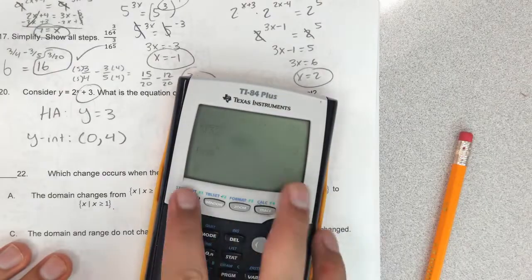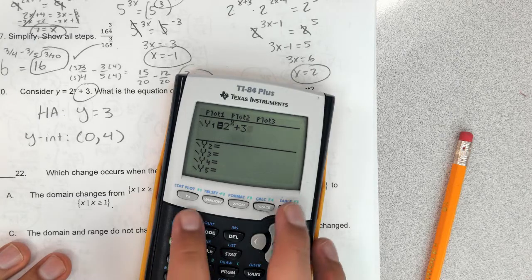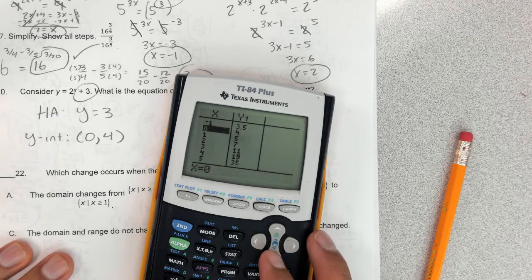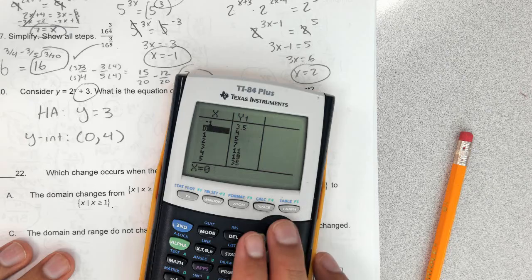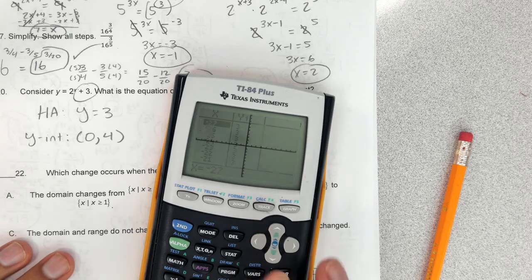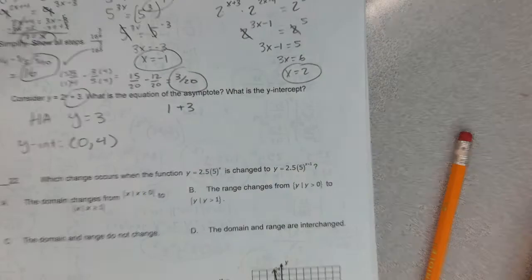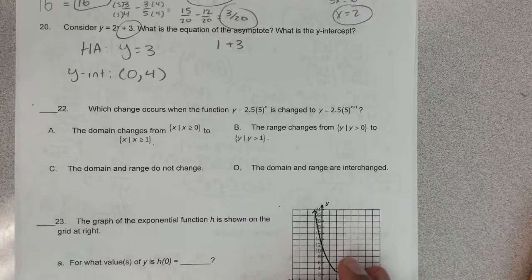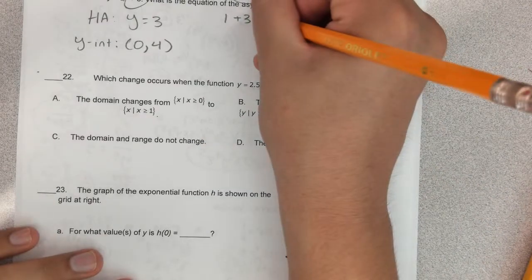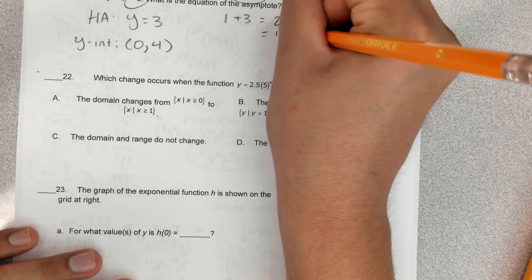And also you can get this all from the calculator. 2 to the power of x plus 3. Go to the table. When x is 0, we get 4, and then this is approaching 3. So this number that starts repeating is 3, so that confirms that's the asymptote. So again, all I did here was 2 to the power of 0 plus 3, which is 1 plus 3.